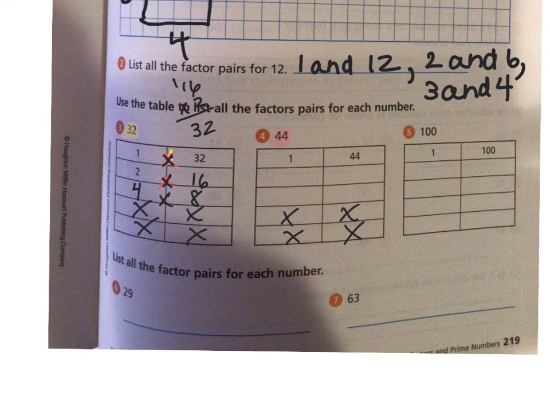They always do that easy one for us, don't they? That's okay. We'll get her done.